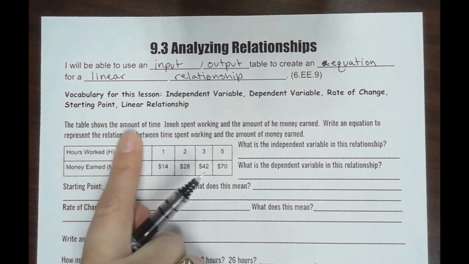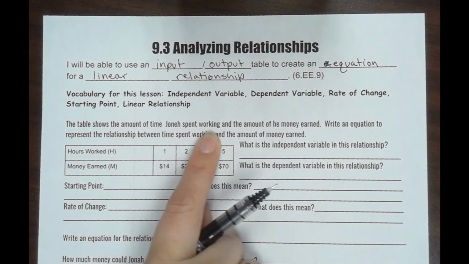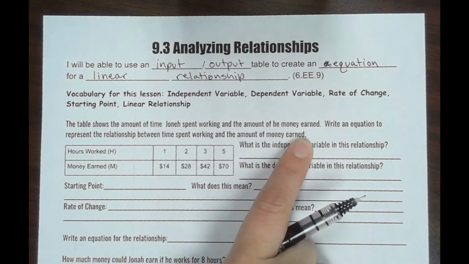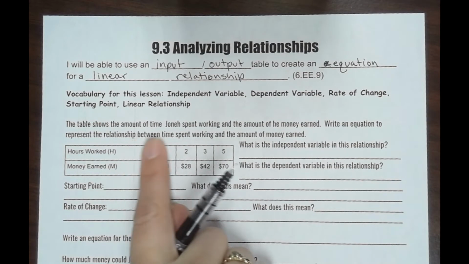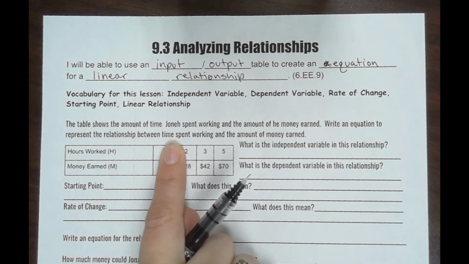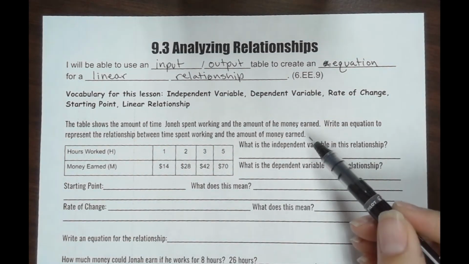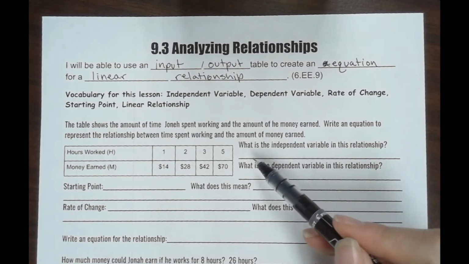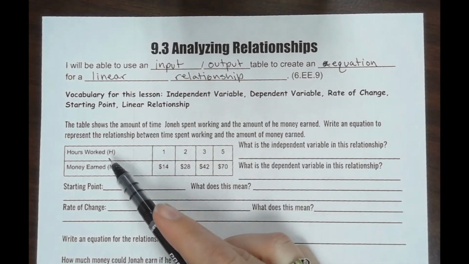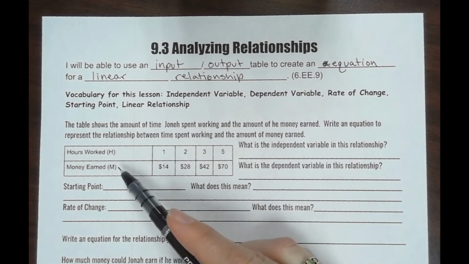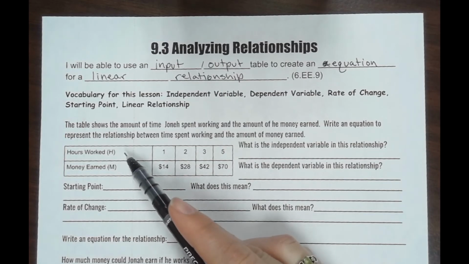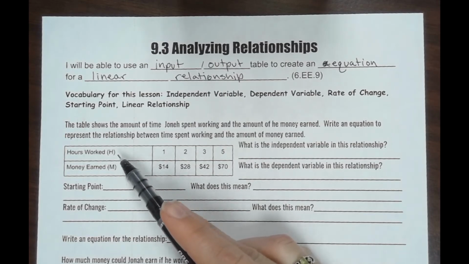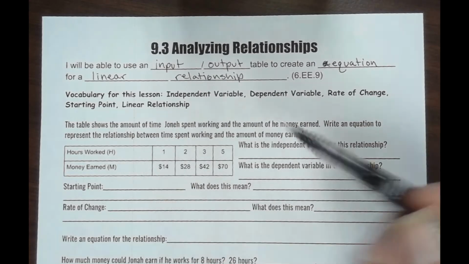So the table shows the amount of time Jonah spent working and the amount of money he earned. Write an equation to represent the relationship between time spent working and amount of money earned. Okay, in this, which is in control? Do the hours you work control the money, or does the money control the hours you work? In this case, hours worked controls the amount of money.